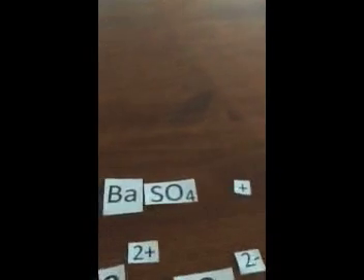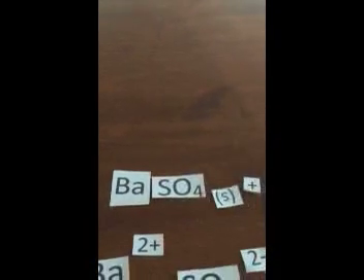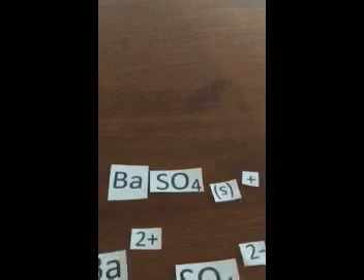The sulfates says most sulfates are soluble except for calcium sulfate, strontium sulfate, barium sulfate, silver sulfate, and a couple of others. So here we have barium sulfate. Most sulfates are soluble except for, because this is an exception, barium sulfate is a solid, and this will cause it to form a precipitate, the precipitate of barium sulfate.